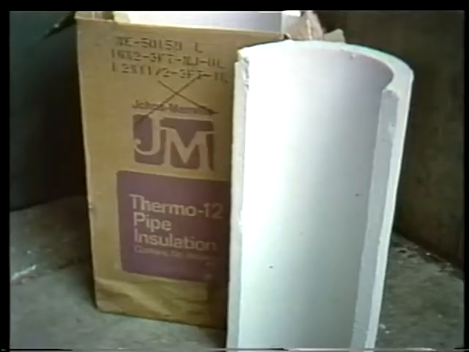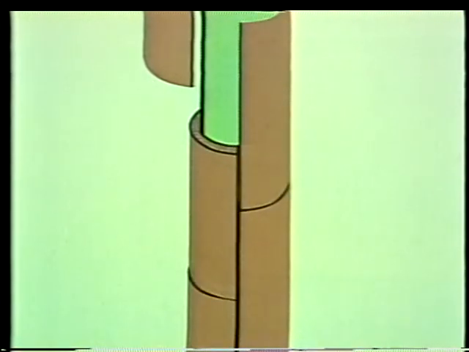Since you're very likely to be working with calcium silicate, let's take a look at how it's installed. The insulation comes in half sections molded to fit around piping. The joints are staggered. Each joint on the right overlaps the two on the left. This makes the run stronger and prevents concentrated heat losses between joints.